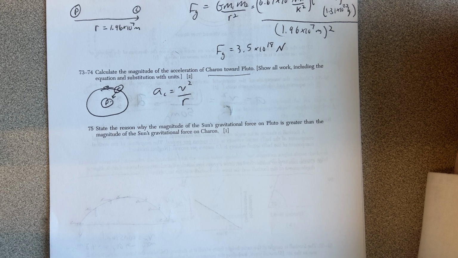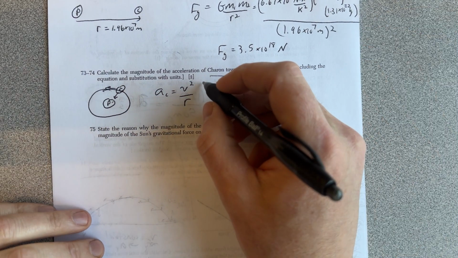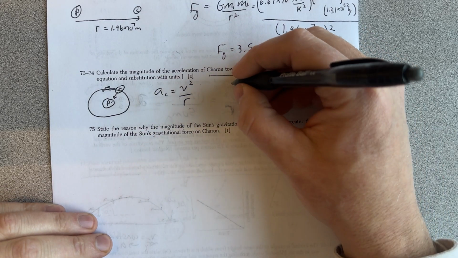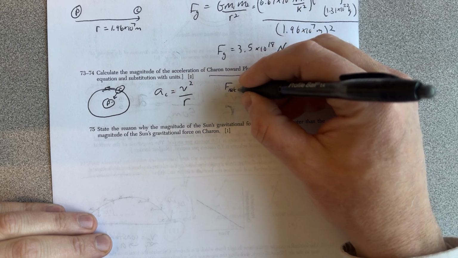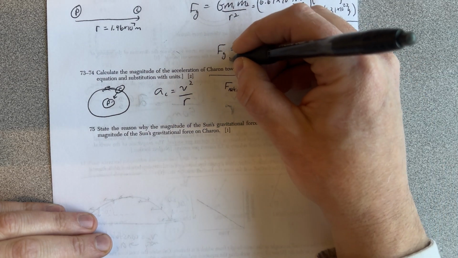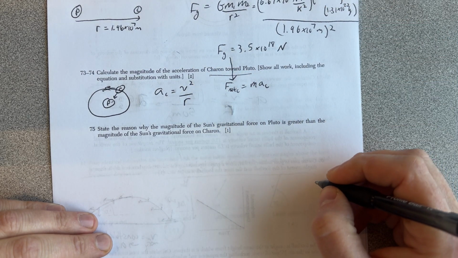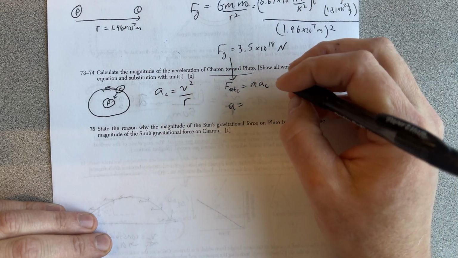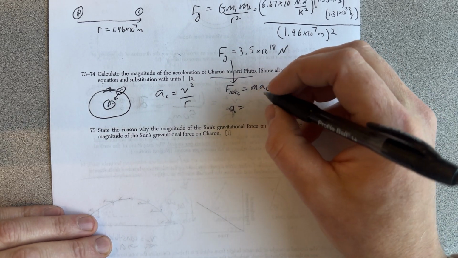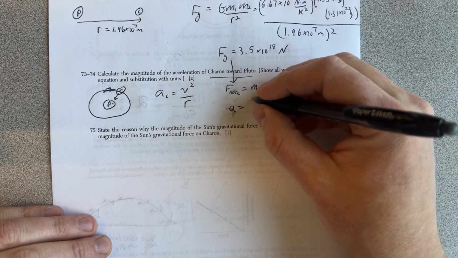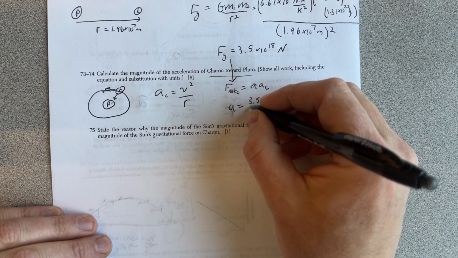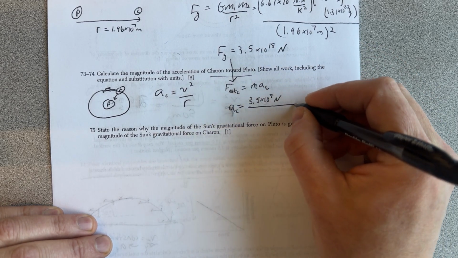Now, wait a minute. We've got a problem, because we don't know the v. Okay, so check this out, though. We do know F net C has to be equal to mass times a_C. F net C would be the gravitational force. So, ooh, this is a nasty question. I don't remember this one. All right, so a equals 3.5 times 10 to the 18th newtons divided by the mass of the planet.